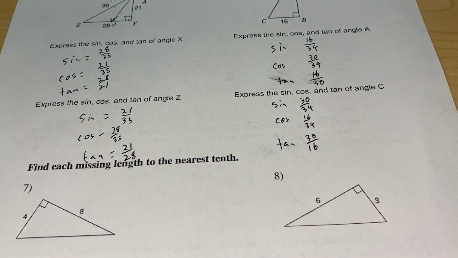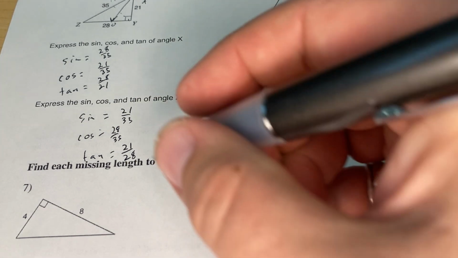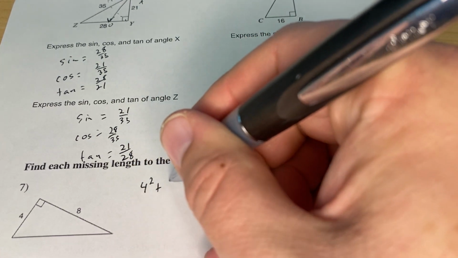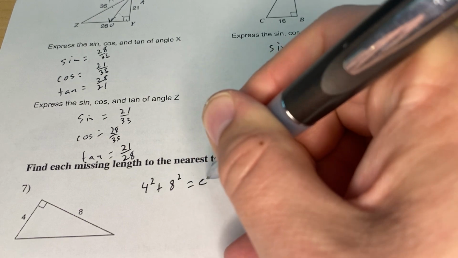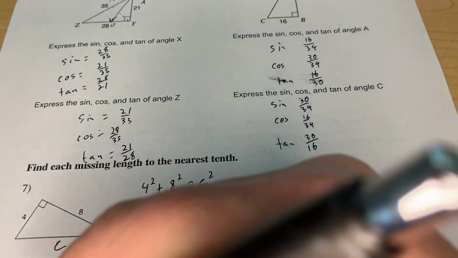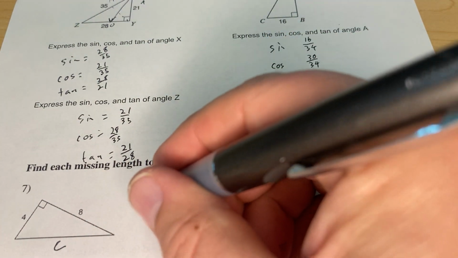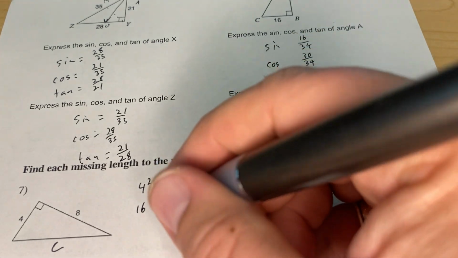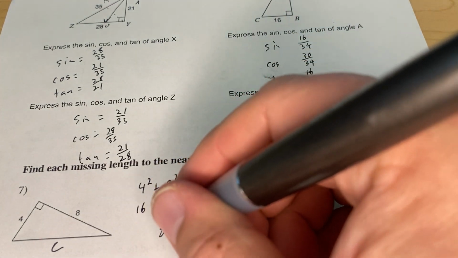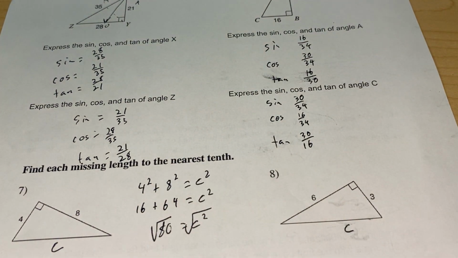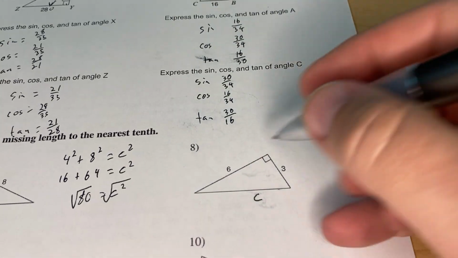The missing leg length to the nearest tenth. I have misplaced my calculator, so I'm just going to show you the setup on this. This should be Pythagorean theorem. So it's 4 squared plus 8 squared is equal to c squared, because my hypotenuse is always c. In this case, that's 16 plus 64 is equal to c squared. So that would be 80 is equal to c squared. So I'm going to take the square root. So whatever the square root of 80 is to the nearest decimal, that's what we're looking for.